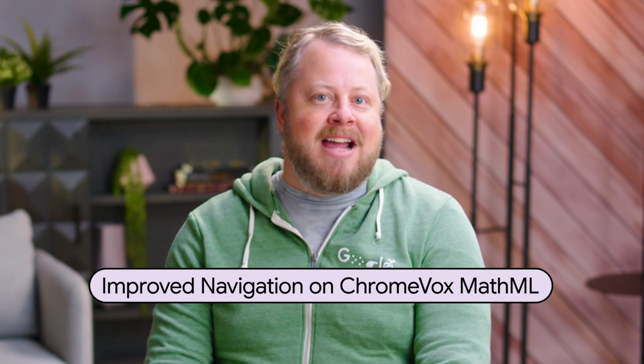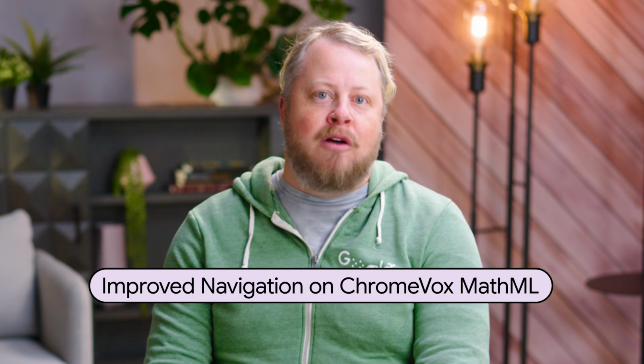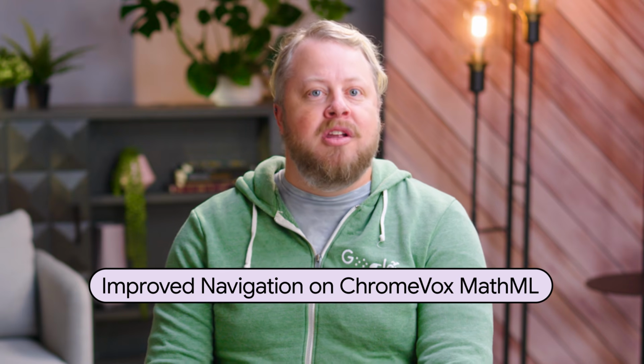On ChromeOS, ChromeVox mathML support has been restored, and navigation has been improved to allow for exploring math equations using the arrow keys. Additionally, a new link in your Chromebook's accessibility settings makes it easy to contact the Google Disability Support Team with questions or feedback about any assistive technology available on ChromeOS.